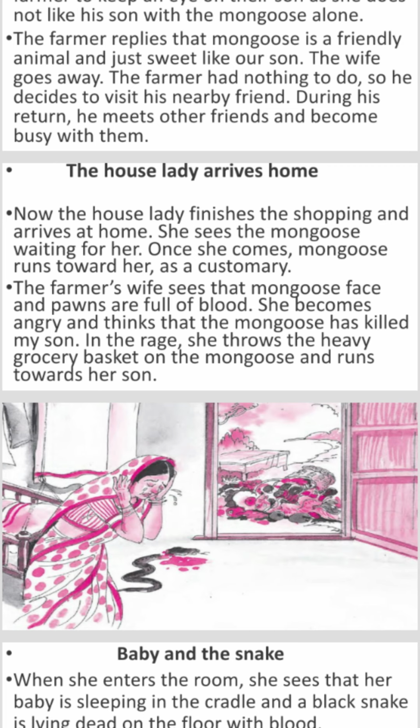Here the snake is full of blood, and she has thrown the basket that side. Here the mongoose is not visible. Maybe the mongoose is nearby that basket, dead. You can see in the picture now. Let's see next.